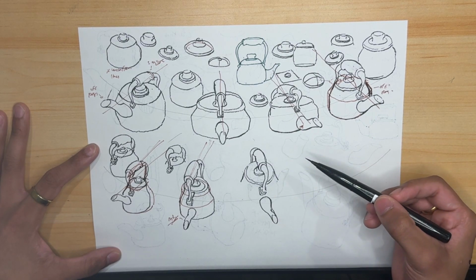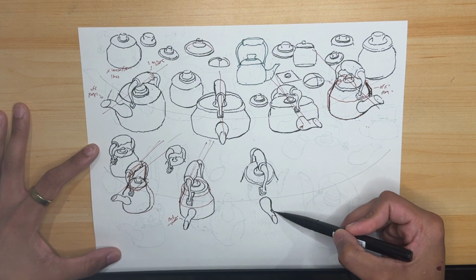Something like that, right? Just make it a shadow. Look at that. It doesn't matter when it's just a shadow now.